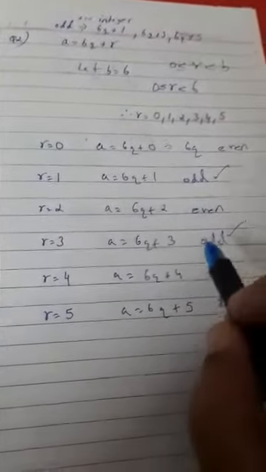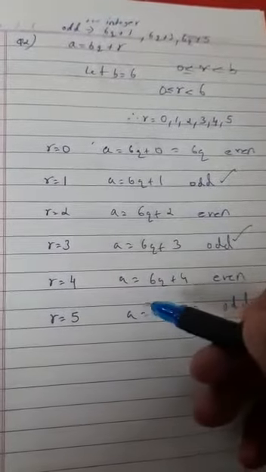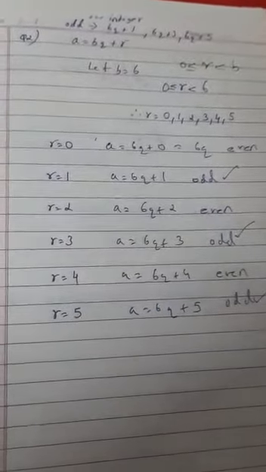Okay, so I hope you understood. There is also a solved example. You can try that out, and then I will explain the next question to you.